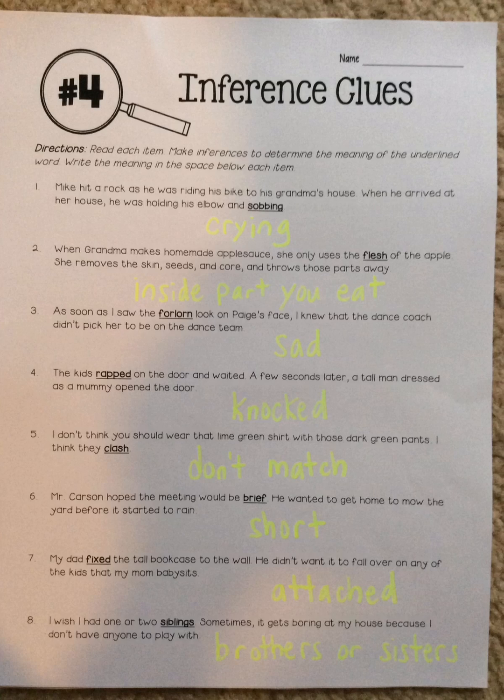Now, ordinarily, when I hear the word fixed, I think of it as making something better, right? Like you're fixing something that's broken. That's not what it means here. The bookcase isn't broken. He fixed the tall bookcase to the wall because he didn't want it to fall over.